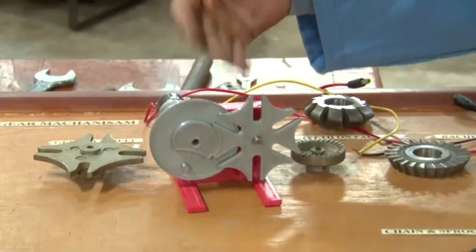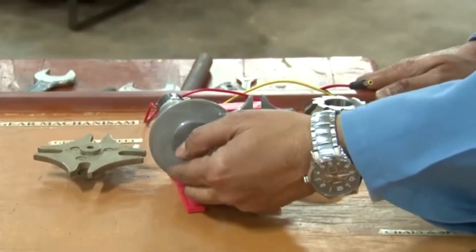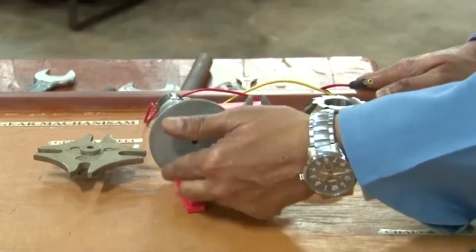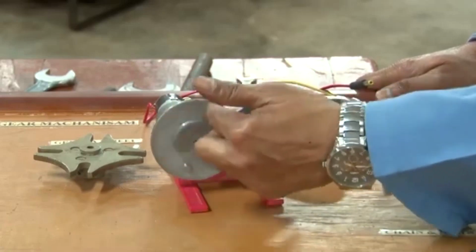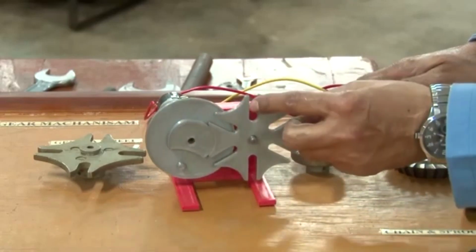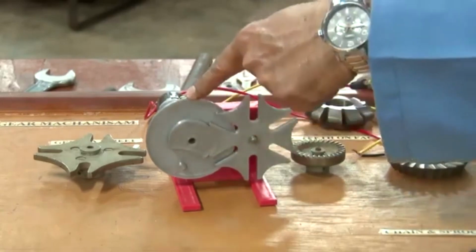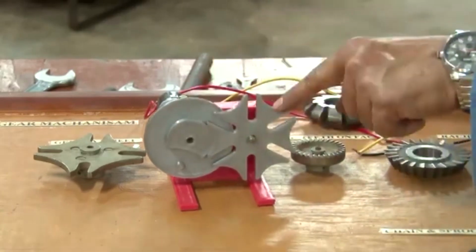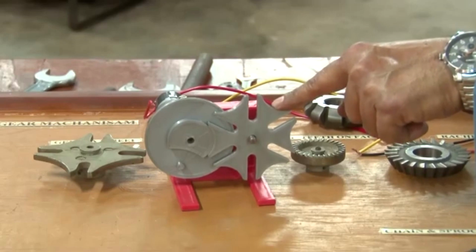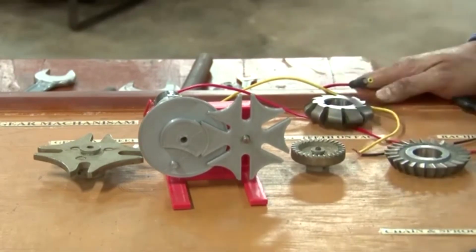So, this is the advantage of the Geneva mechanism, and this translates the continuous rotation of the driver mechanism to the intermittent motion of the driven mechanism. In this case, this is the driver mechanism, and this is being driven. So, this driven mechanism will be rotating intermittently.